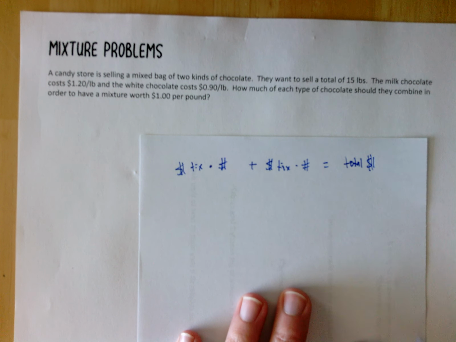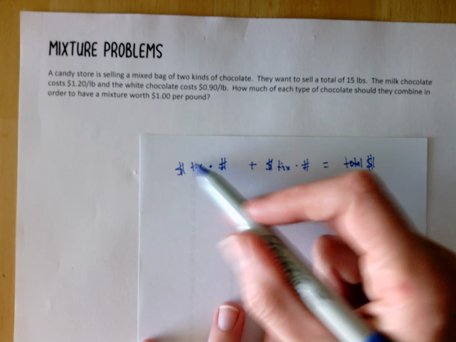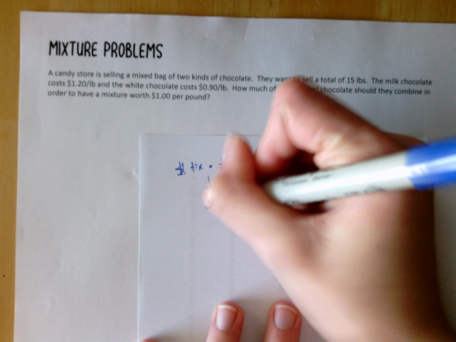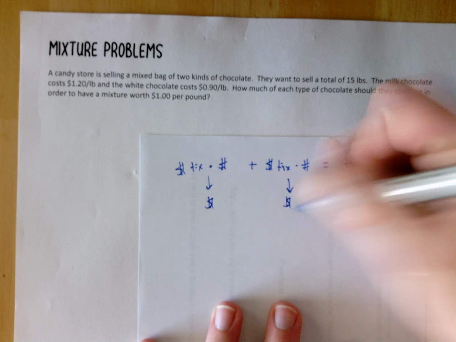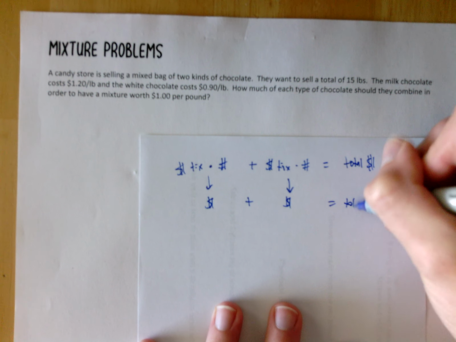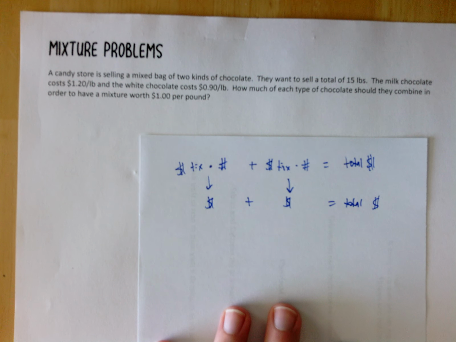Total amount of money. It's a weird dollar sign, but bear with it. That makes sense because when you multiply money times the number of tickets, this multiplies to a money number, and this multiplies to a money number. So it makes sense that you would add money and money together and that would give you total money. So that's why those problems made sense.